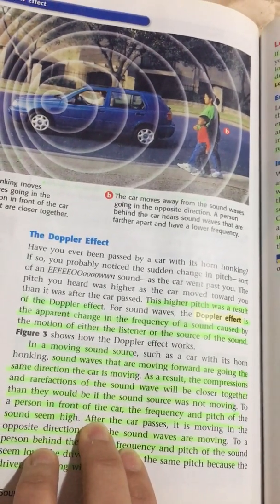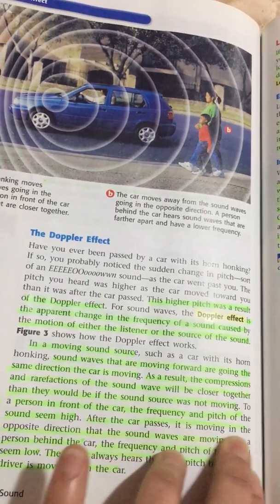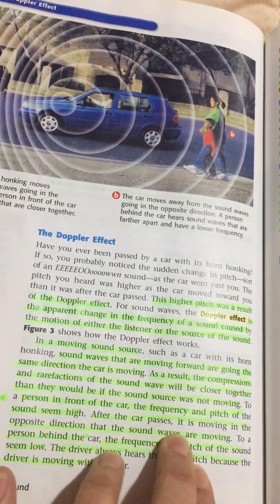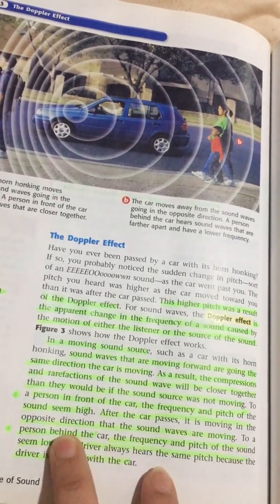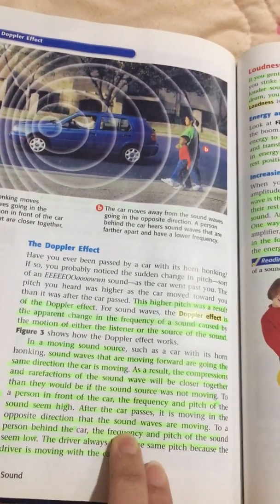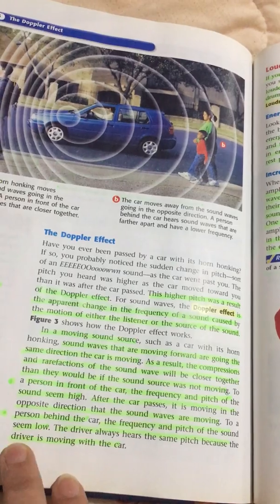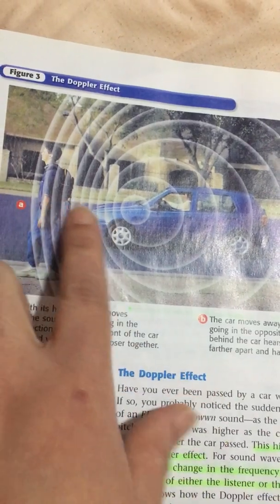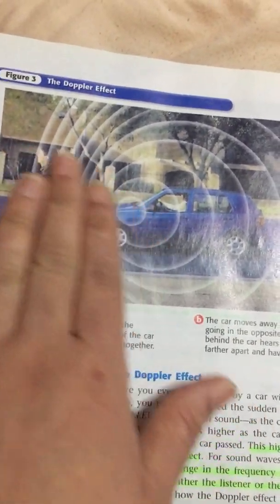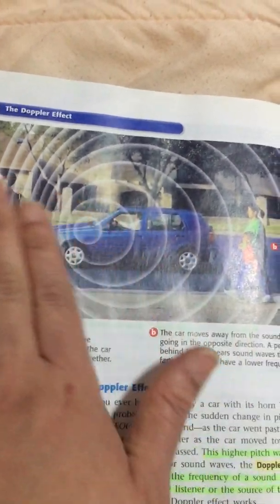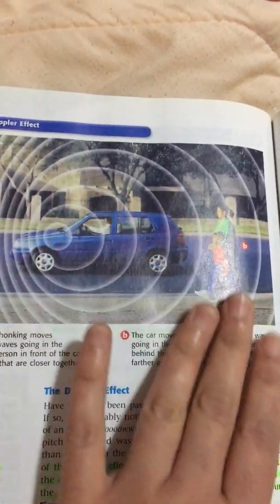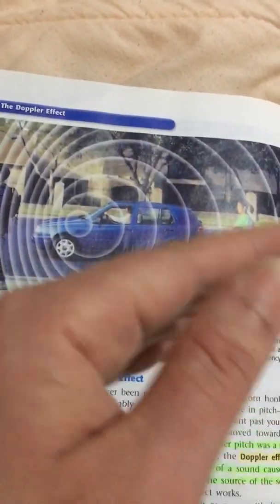After the car passes, it is moving in the opposite direction to the sound waves. To a person behind the car, the frequency and the pitch of the sound seem low. The driver always hears the same pitch because the driver is moving with the car. So again, when the car is coming toward you, the compression and rarefaction is going to be higher, so you are going to hear it higher. And as the car is moving away from you, you are going to hear it lower, because it's going in the opposite direction of the source of the sound. So you are going to hear it low and lower and lower.